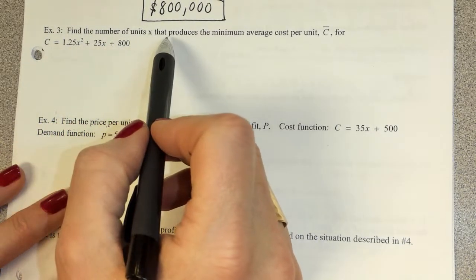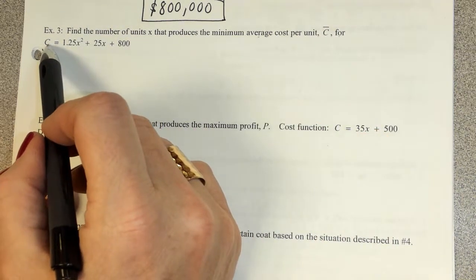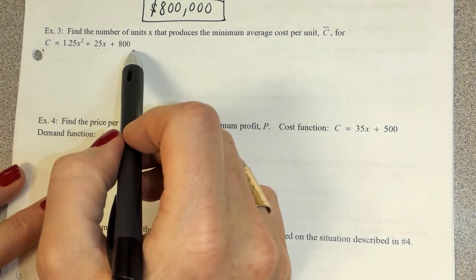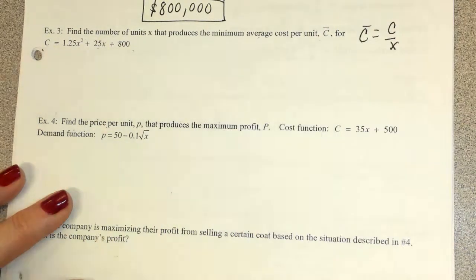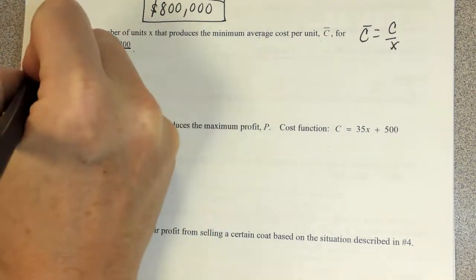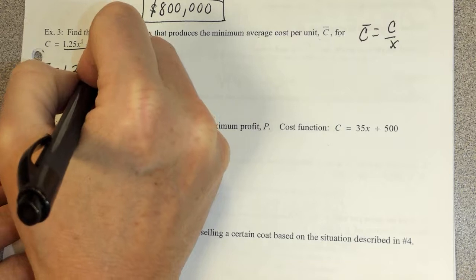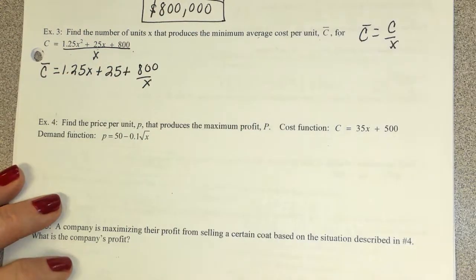Find the number of units x that produces the minimum average cost per unit C bar for a total cost function of 1.25x squared plus 25x plus 800. The first thing I have to find is C bar. C bar is always going to be the total cost over x. So we're going to have to take this total cost and divide it by x. So our C bar then is going to be 1.25x plus 25 plus 800 over x. That's the average cost for us for 1 unit.